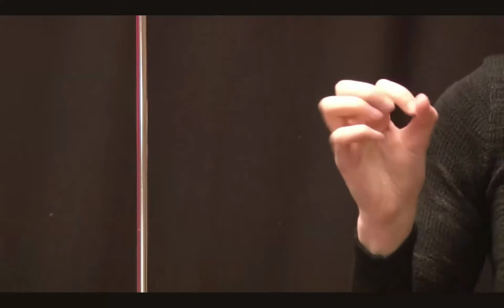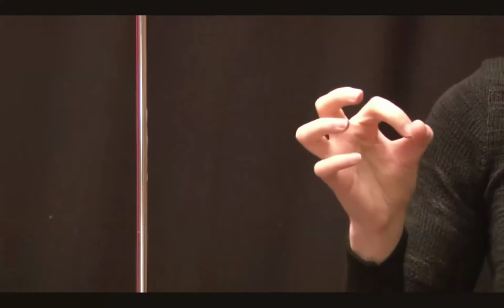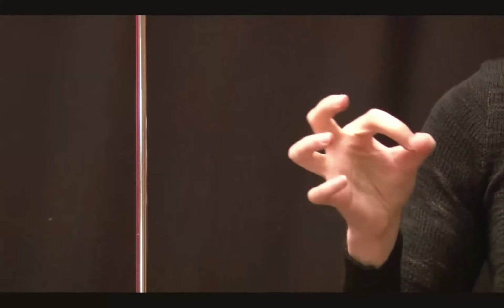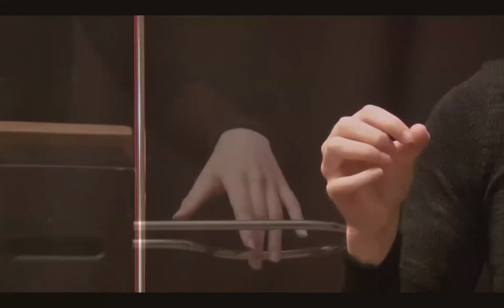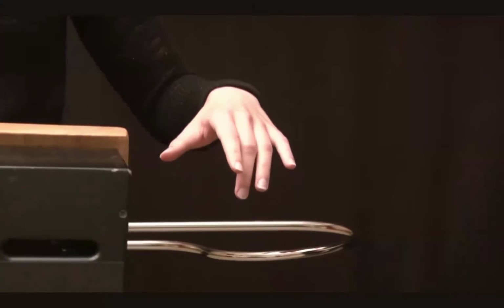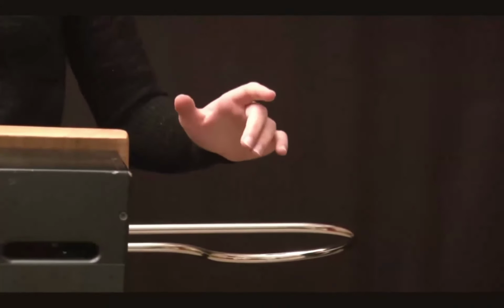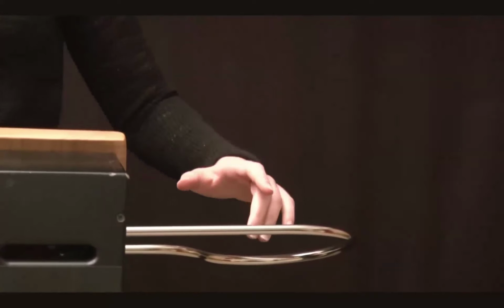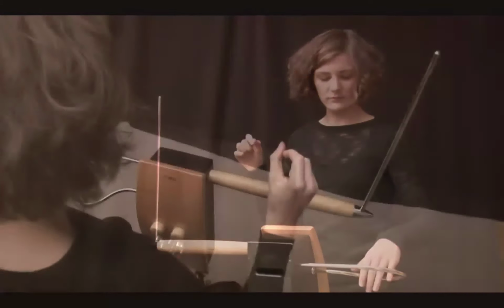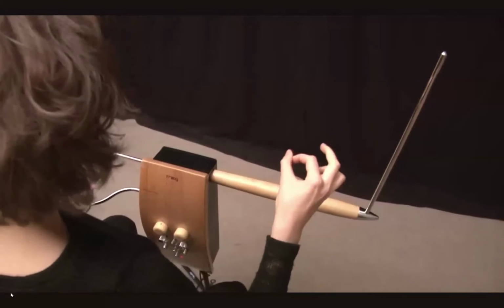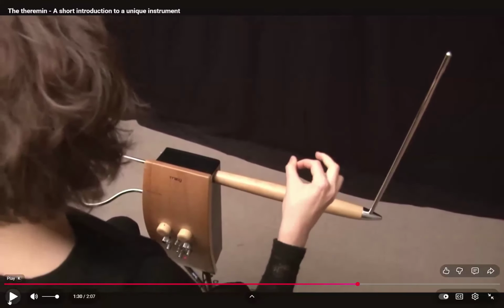Small, rapid movements of the right hand can create vibrato. The loop antenna controls the volume. Approaching the antenna makes the volume softer, so the left hand is responsible for dynamics and articulation. There is no physical contact with the instrument.